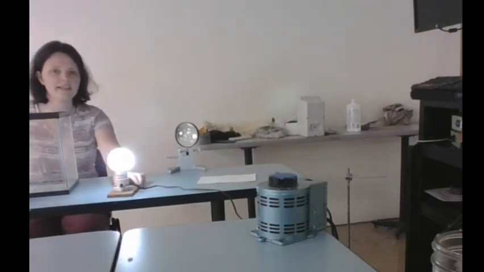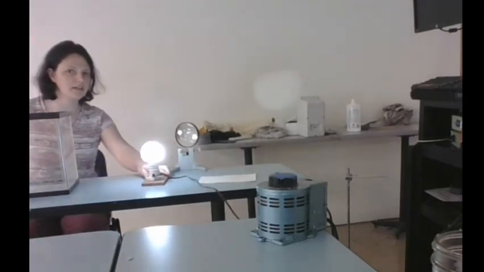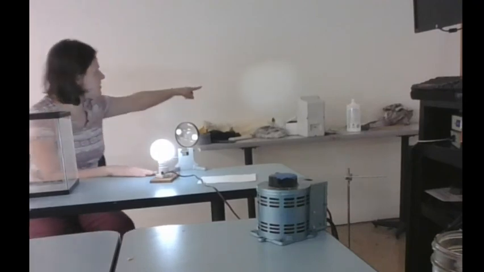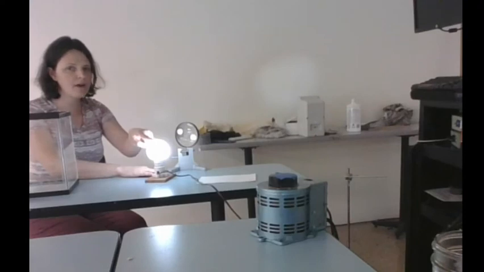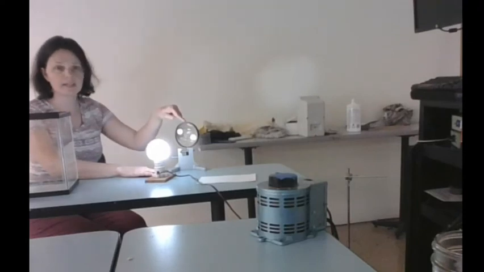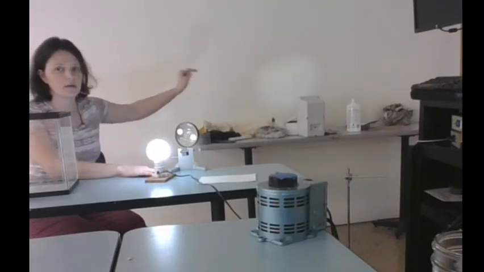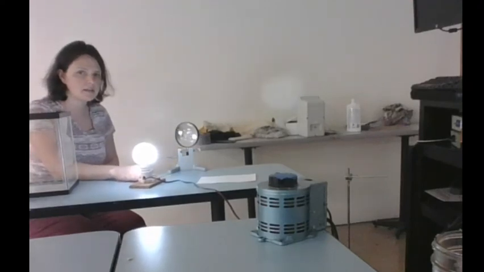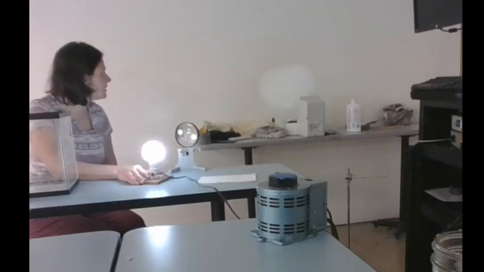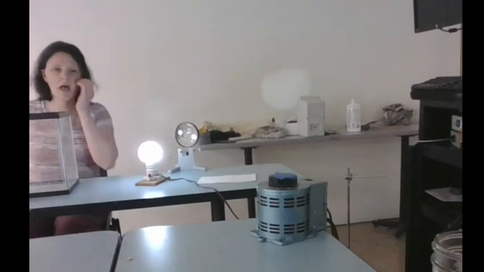So as this kind of moves here, there's this image that's formed on the wall. It's a fuzzy image here. Okay, so the light is going from here, passing through this lens, and it's making a fuzzy image on the wall in just the right spot. Oh, now it's fuzzy again. But right around in here, it's making a pretty sharp image of the light bulb.